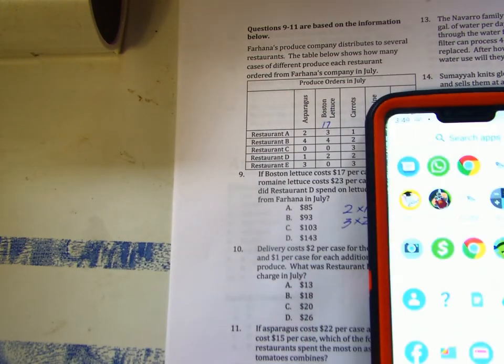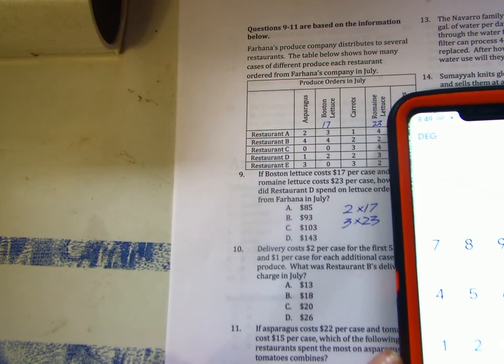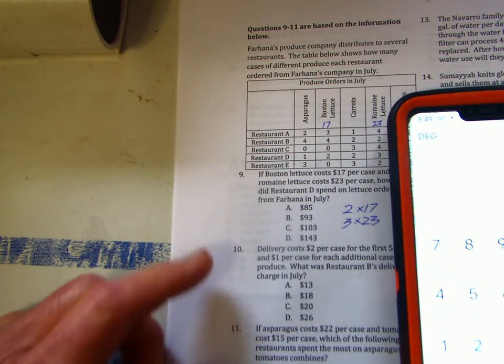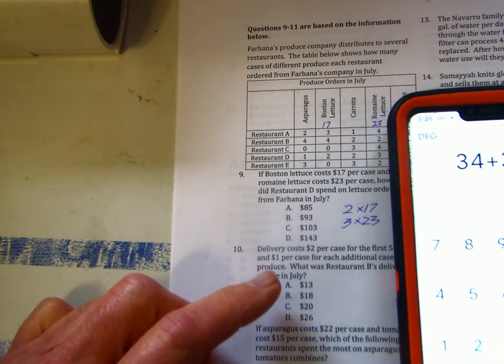So where's my calculator? Okay, clear it. So let's do 2 times 17 equals 34. Now, how do I do this? Plus, I want 3 times 23.